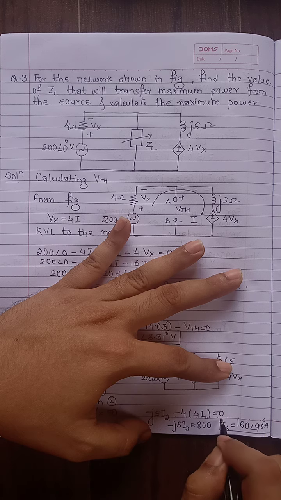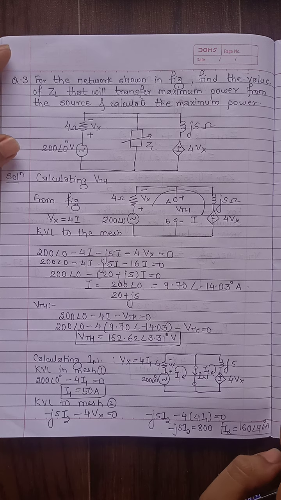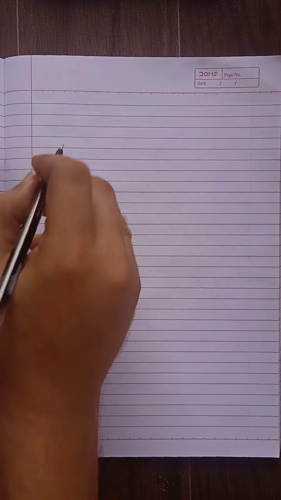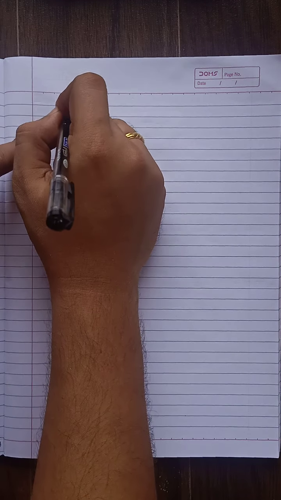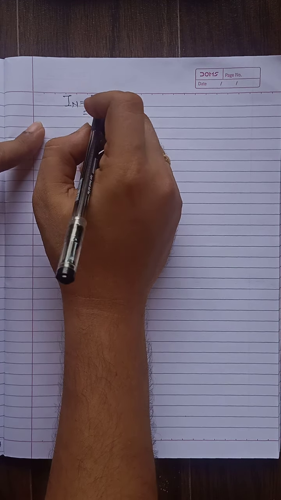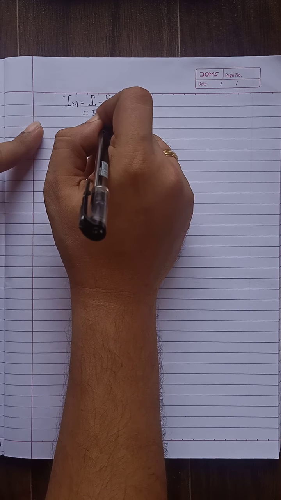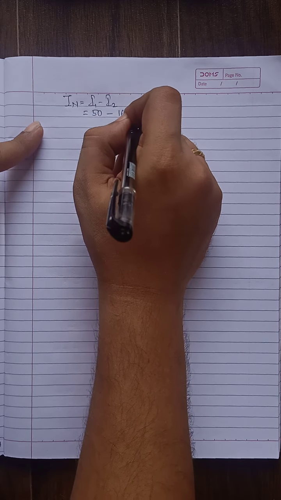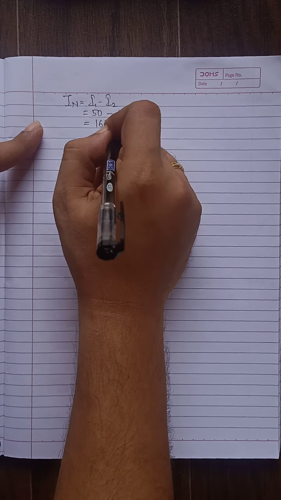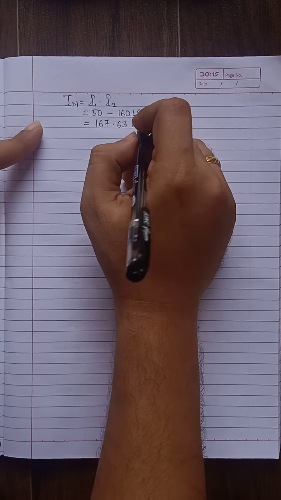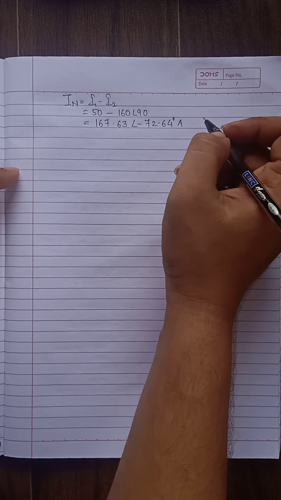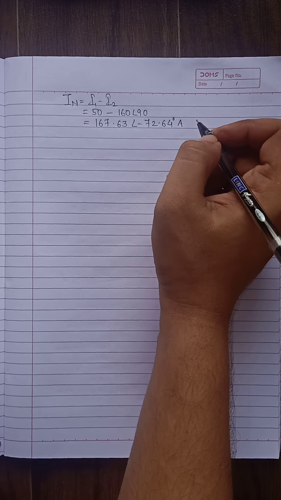So this is how we have found the value of I2. Now IN is I1 minus I2, substituting I1 and I2, that is 50 minus 160 angle 90. So this will give me 167.63 angle minus 72.64 degrees ampere.